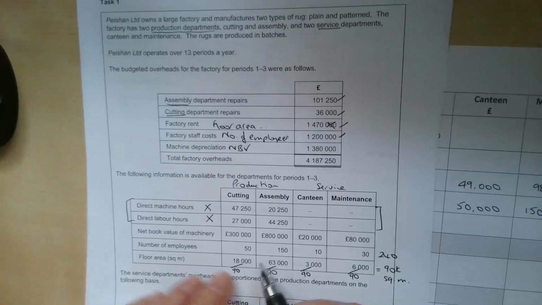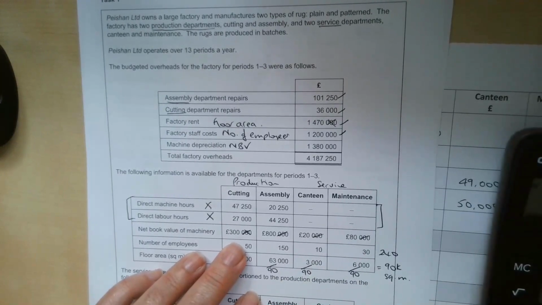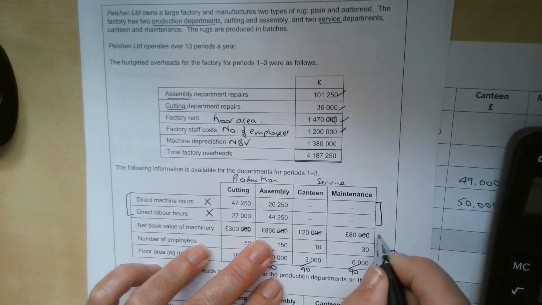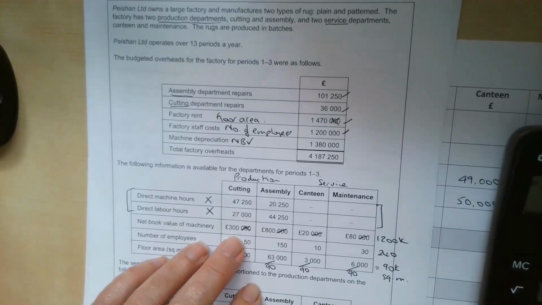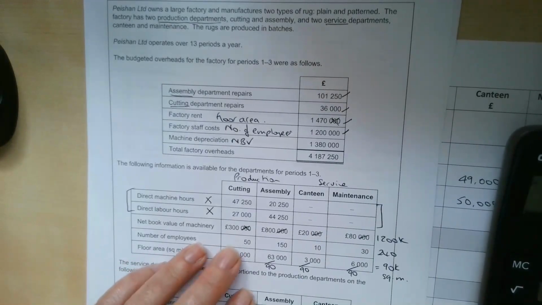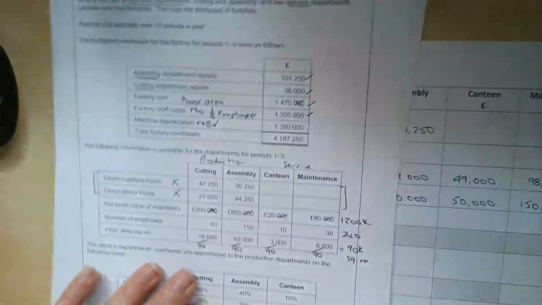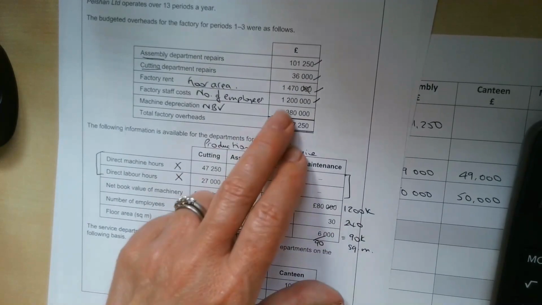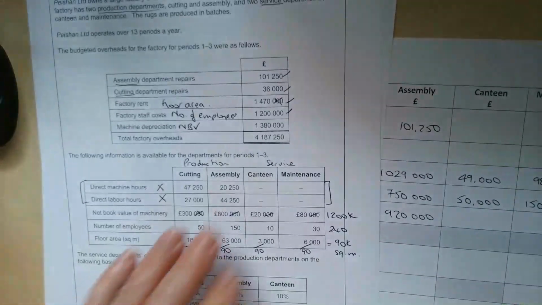Okay, so last one to do is machine depreciation. We're going to be doing that on the basis of the net book value. So again, let's get rid of the zeros and just work on the whole numbers there. So 300 plus 800 plus 20 plus 80 is 1200. So 300 over 1200 times the 1380 means we've got 345,000 going into the cutting department. Then we can do 800 over 1200 times 1380. So we're going to put 920,000 into the assembly department.